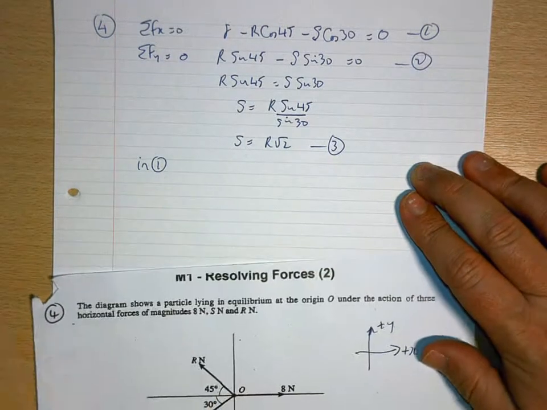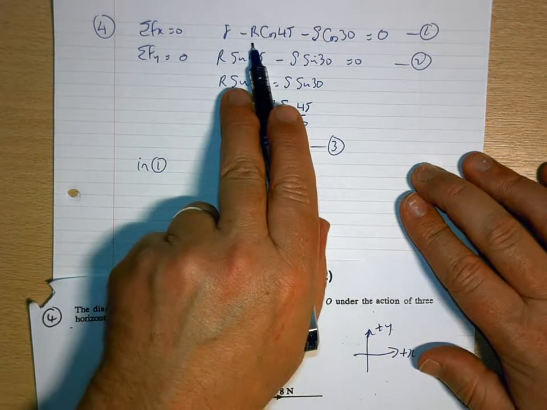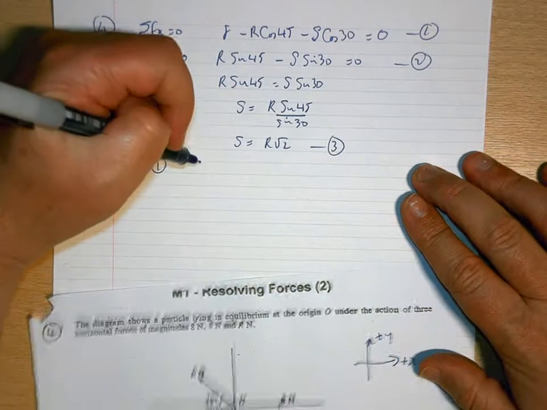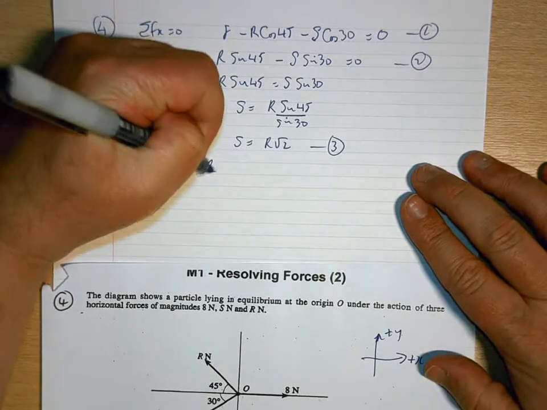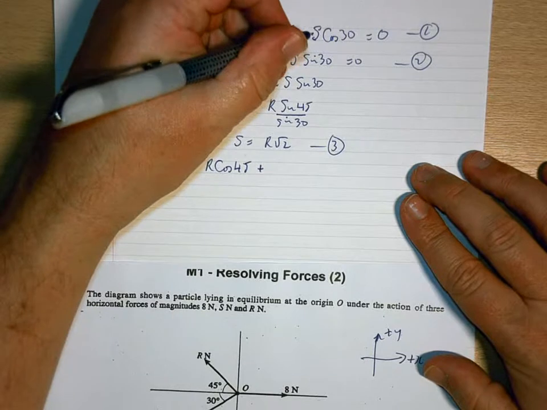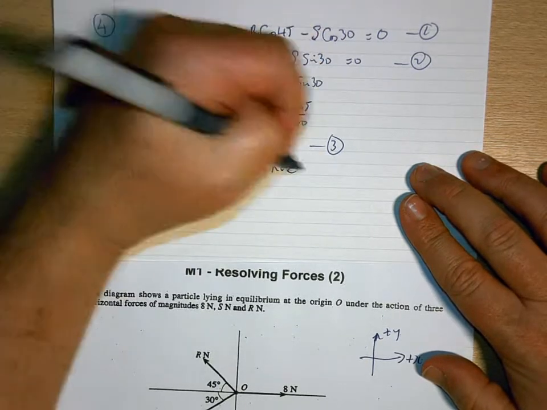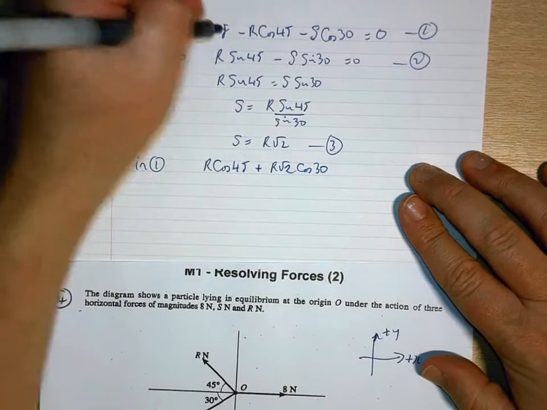So in equation 1, I'll make those positive. I'm going to have R cos 45 plus S, which is R root 2 cos 30, equals 8.